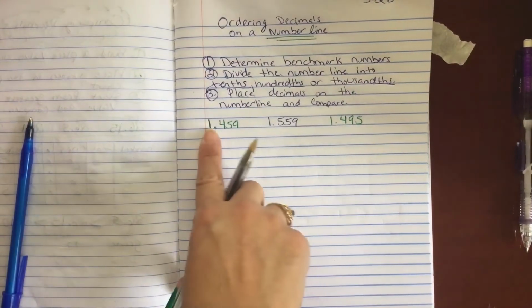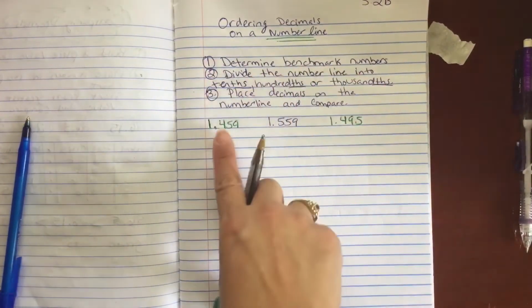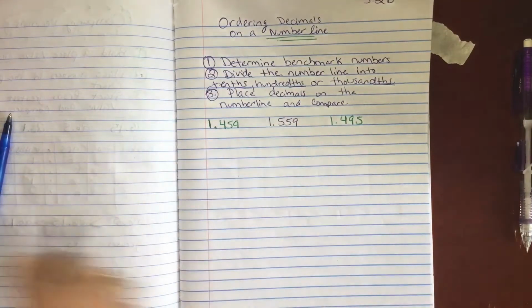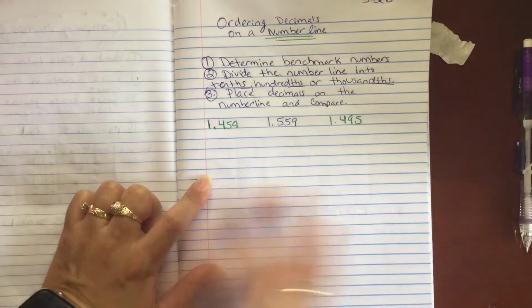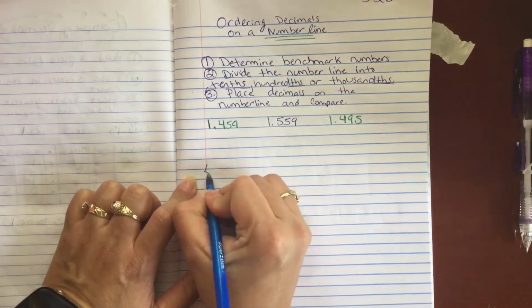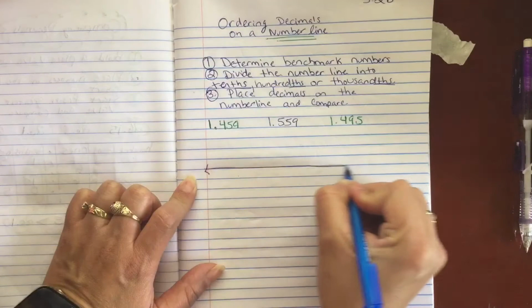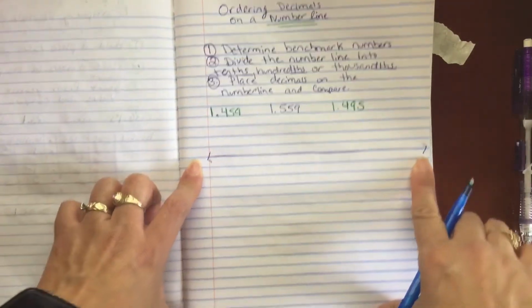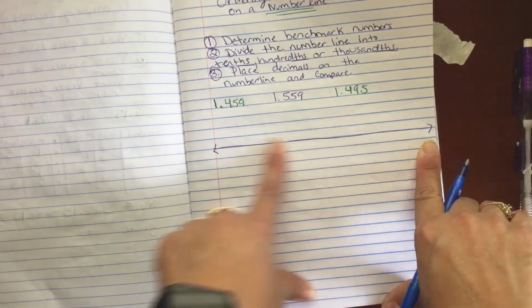This means that when it says determine the benchmark number, I have to look, okay, with what number should I start my number line? Okay, so let's first build the number line right here. So you're going to make a number line right here. Use your blue line to make it as straight as possible.